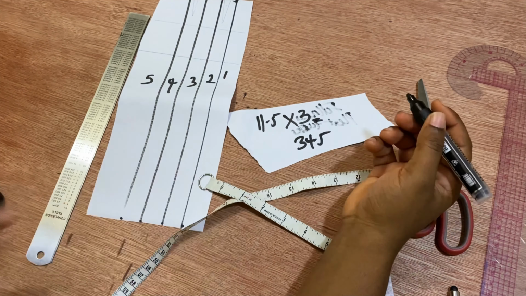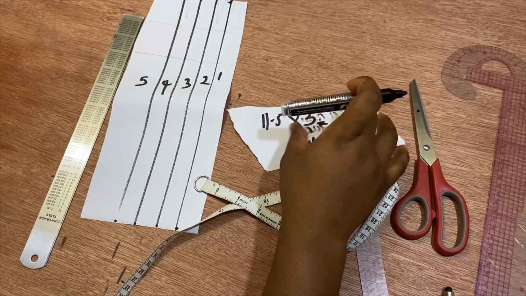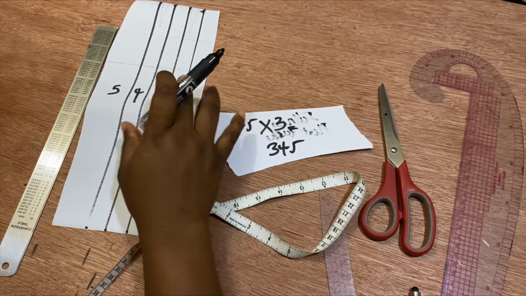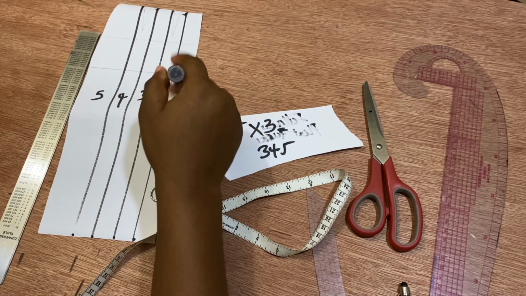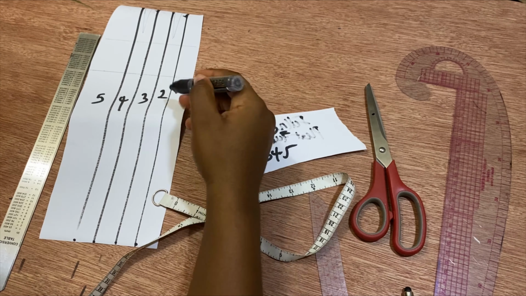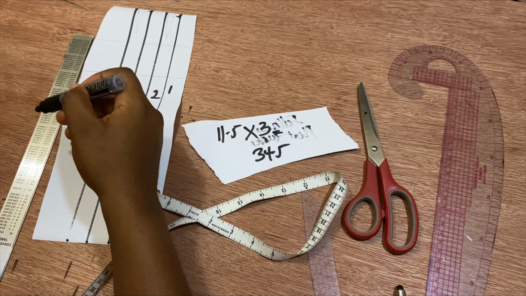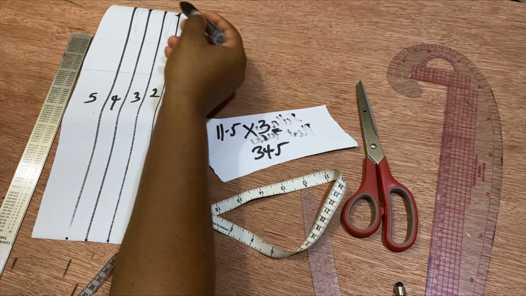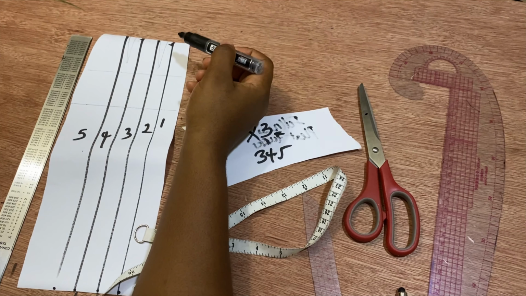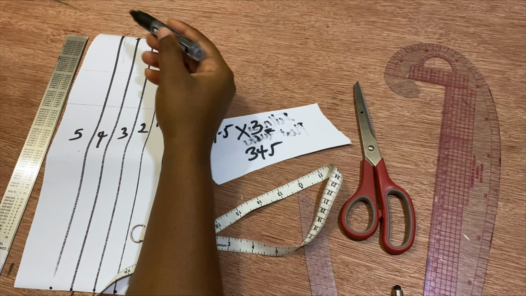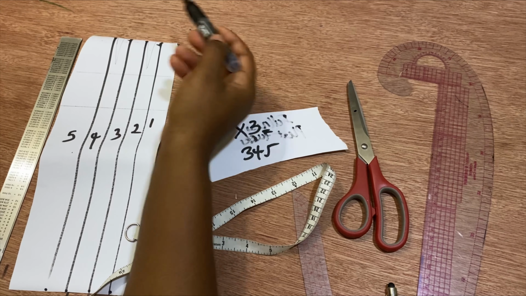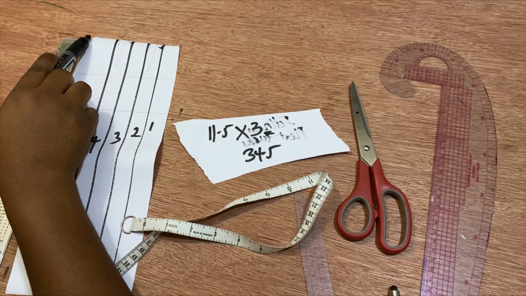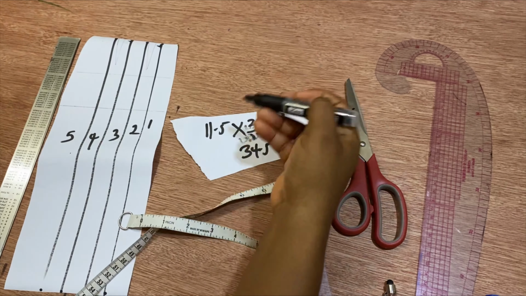So I'm going to explain again. The first thing to do is divide your pattern by 4 or 5. I did it by 5, and I squared it downwards to my hem and then I labeled 1, 2, 3, 4, 5. Next step, measure the waist, because I'm trying to gather my fullness on the waist. So I'm going to measure my waist from the center front to the side.